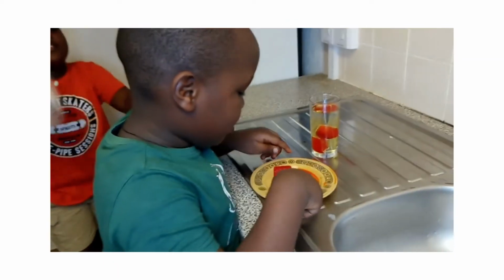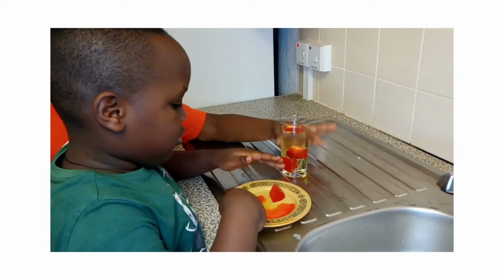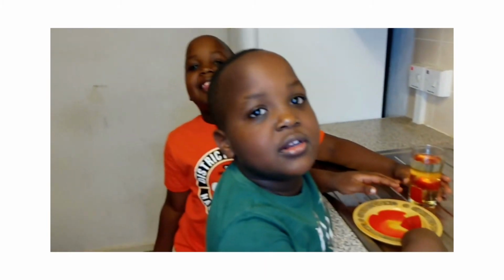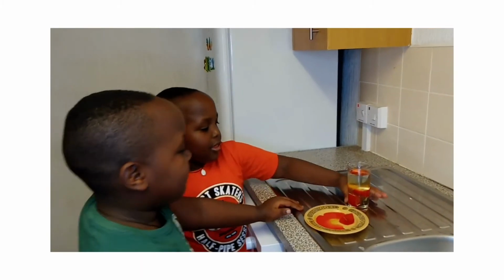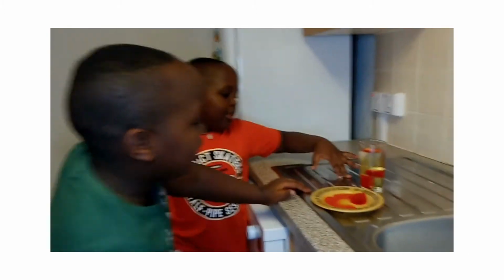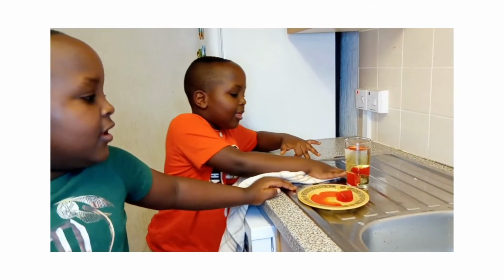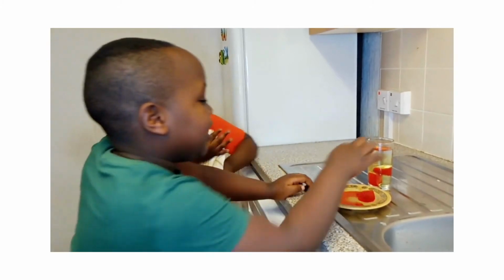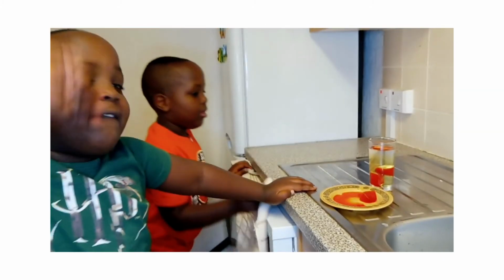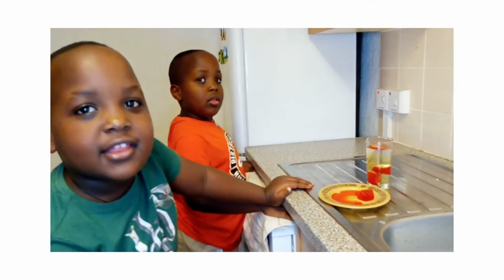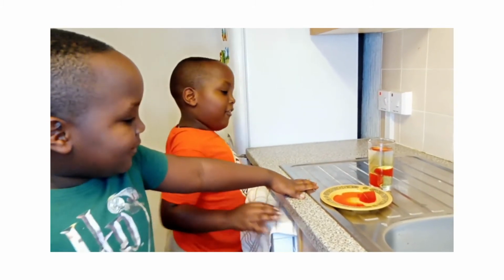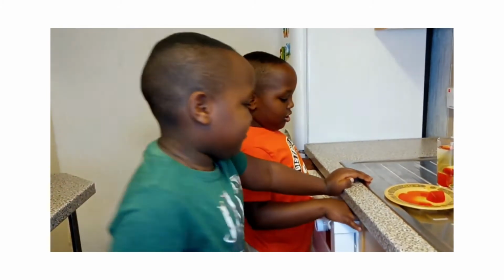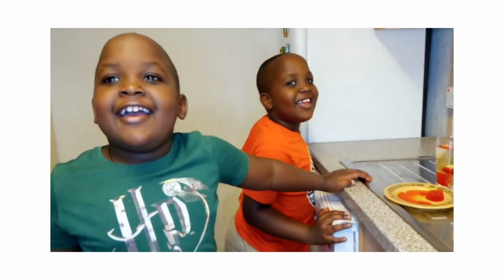So is cooking oil less dense or more dense than baby oil? Less dense. Braden, why do you think it's less dense? Because daddy said in the last video, if it sinks, it's more dense, but if it floats, it's less dense. So baby oil is more dense. Aiden, what do you think? More dense.